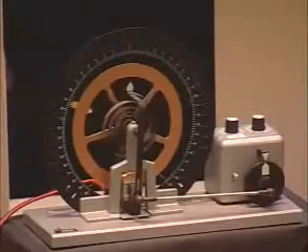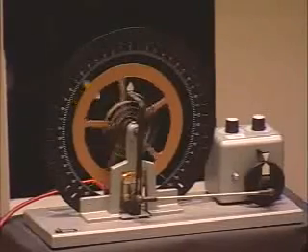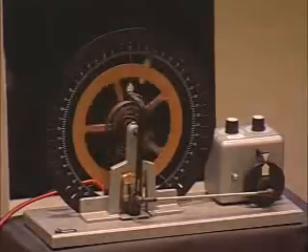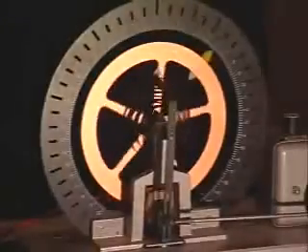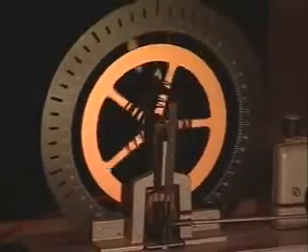1, 2, 3. This should be it. Yeah. Oh, we have to change the position, but that's not a big deal. May have moved it during... Oh, we also need some light on it. I turned the light off, thank you. So let's first make sure that we see it.